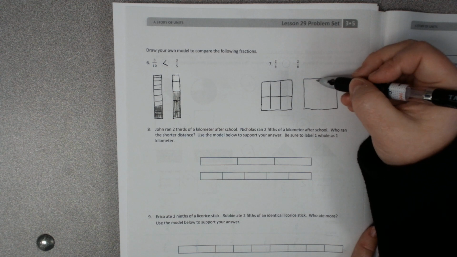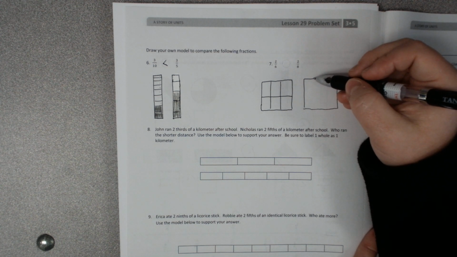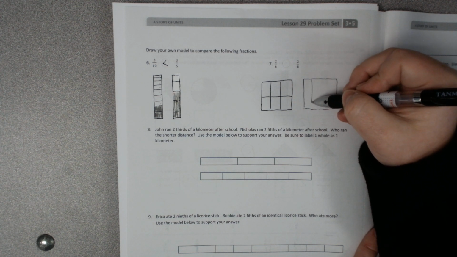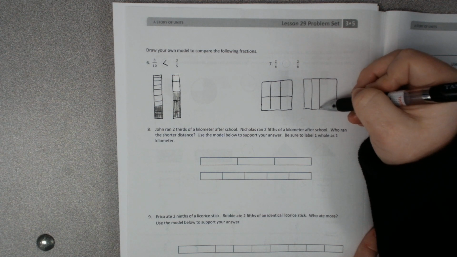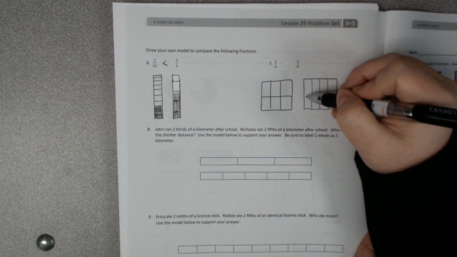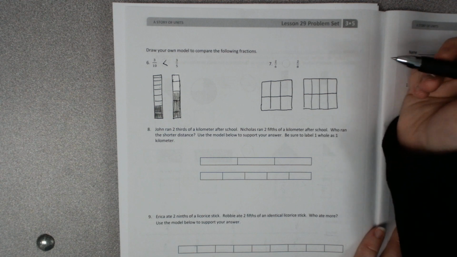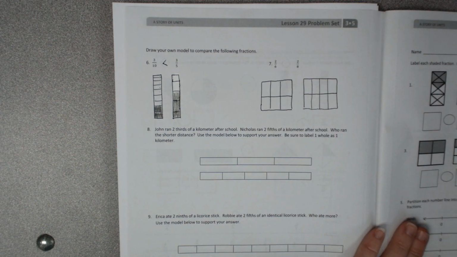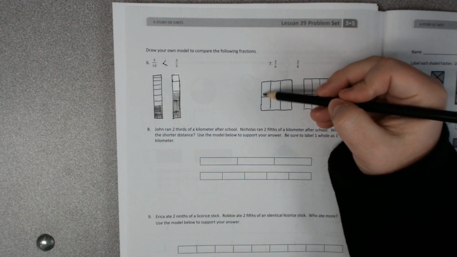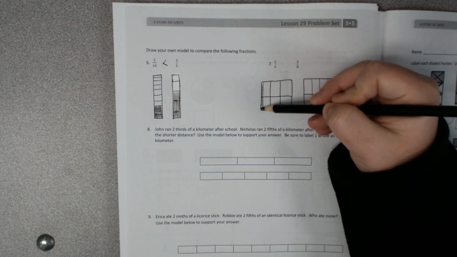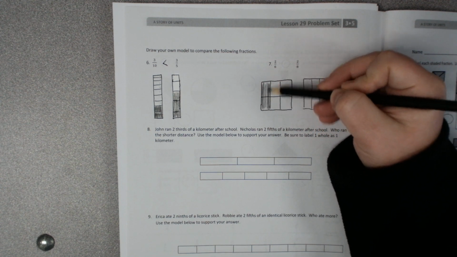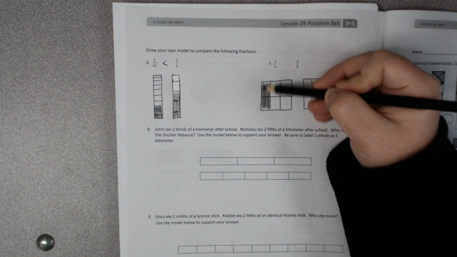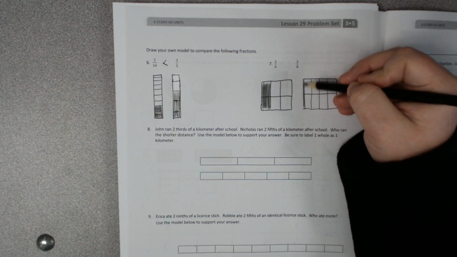Here I can do a 2 by 4, to give me 8 equal pieces. Here I've got 2 of them filled in. And this one I have 2 filled in.